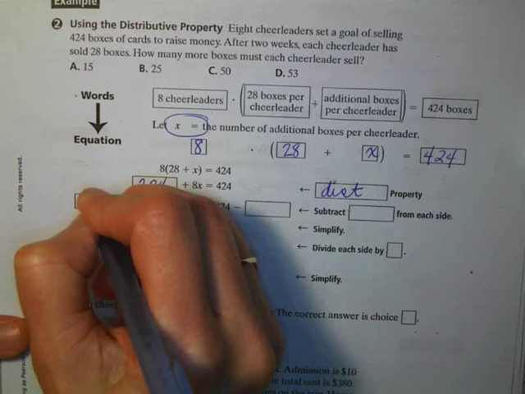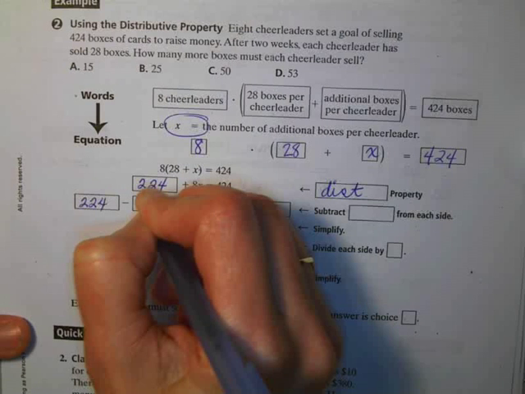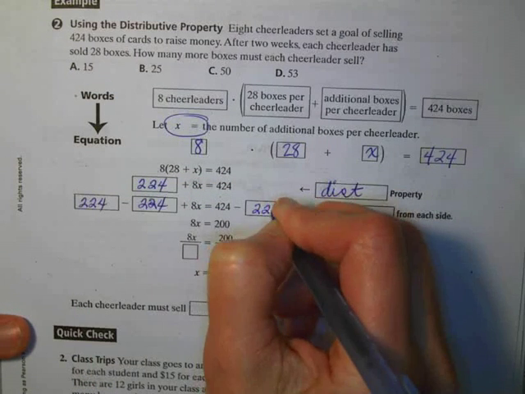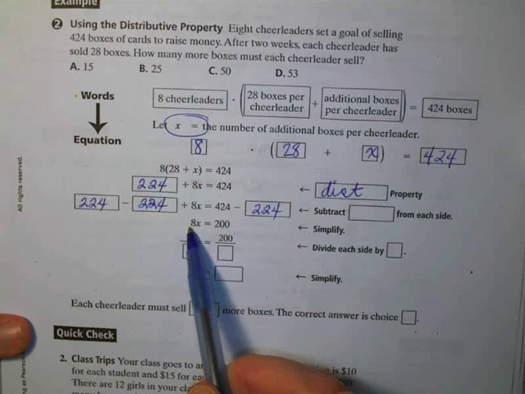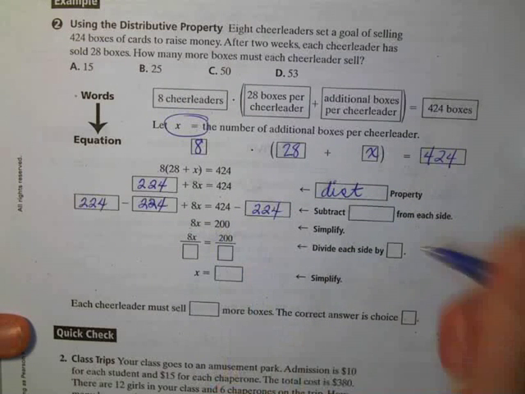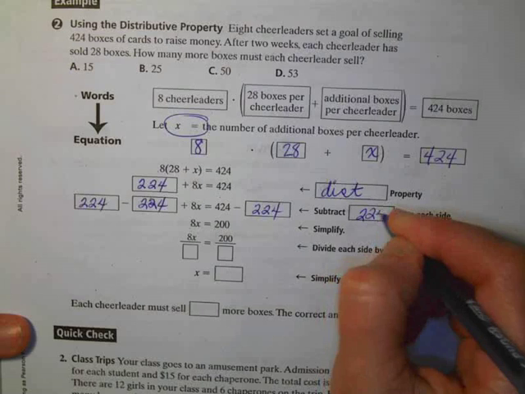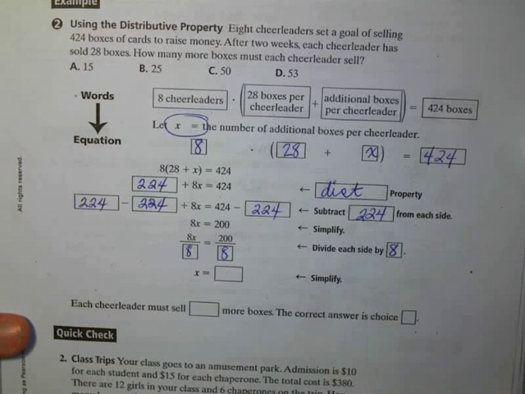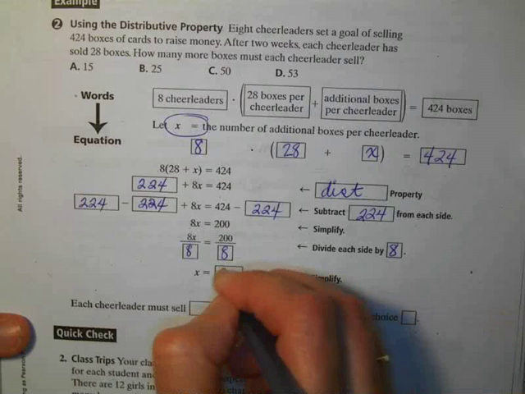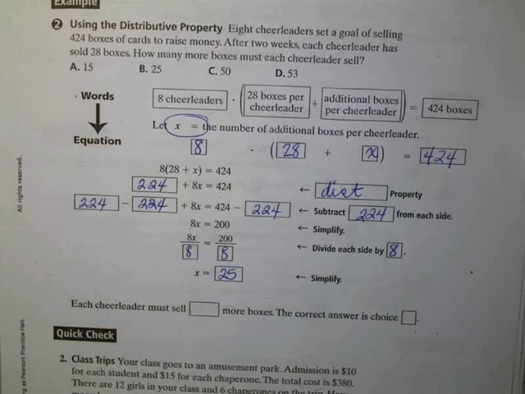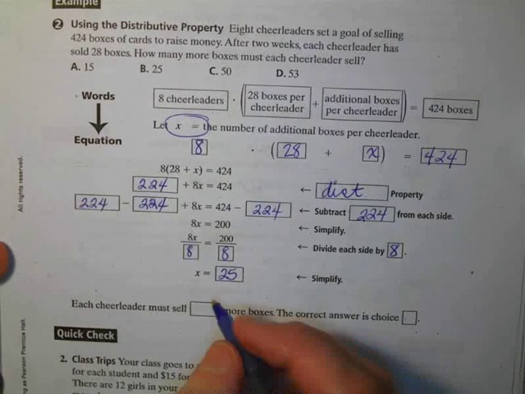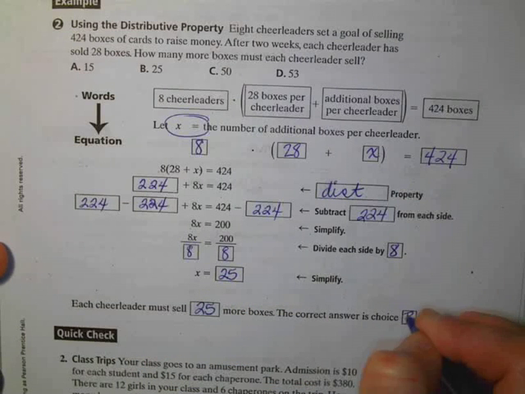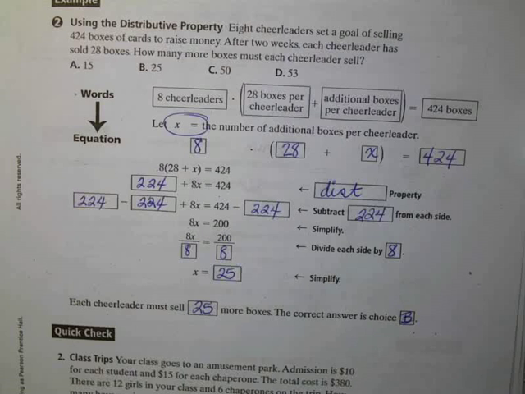Okay. We now want to subtract 224 from each side because we want to isolate the variable term. When I do that, I get 8x equals 200. So I'm going to divide each side now by 8 to solve for x. So the answer is 25. So each cheerleader must sell 25 additional boxes. So the correct answer choice is answer B.